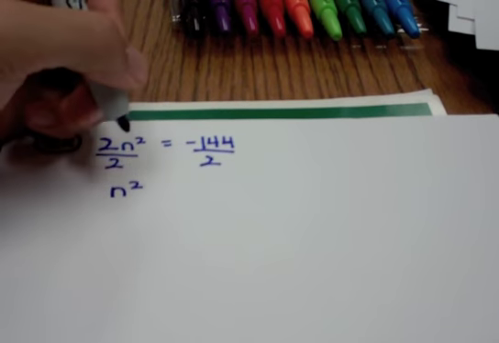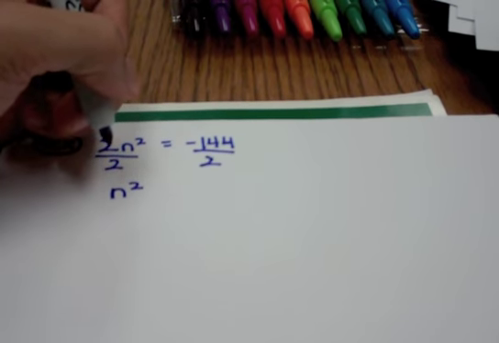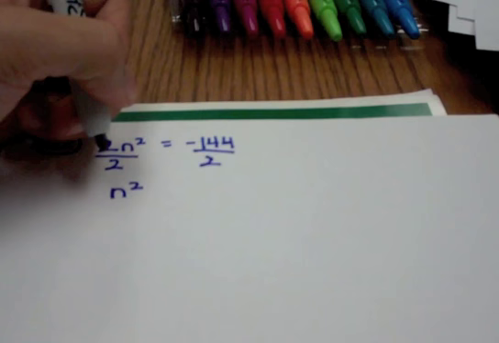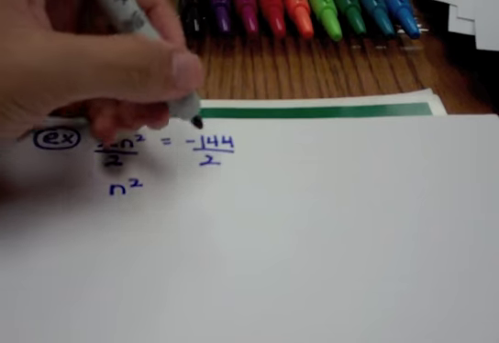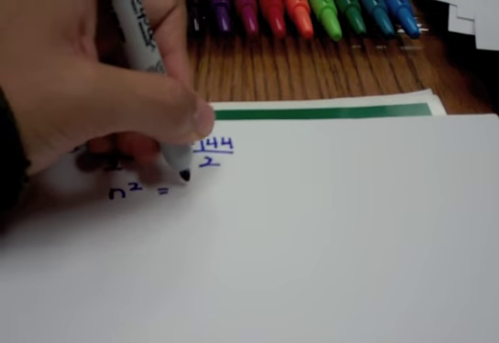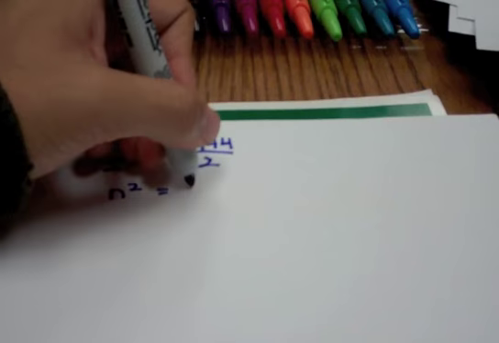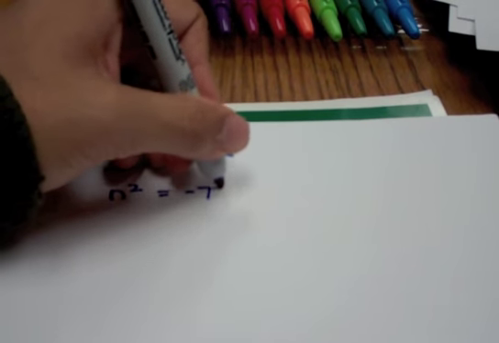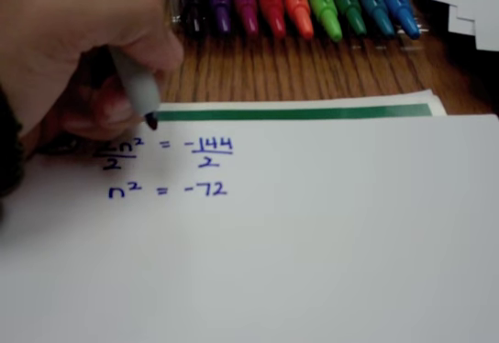I'll get n squared here, and that'll be half of 144, which is 72. And since there's a negative, it'll be a negative 72.